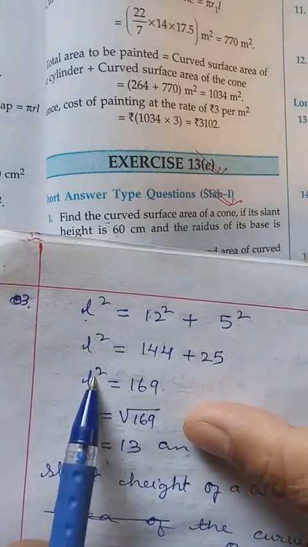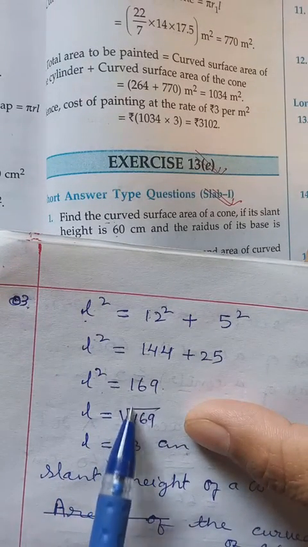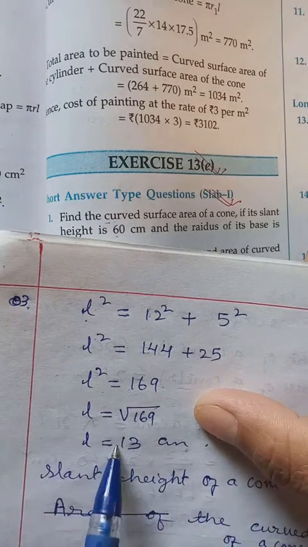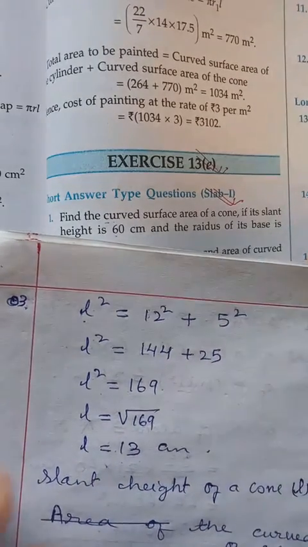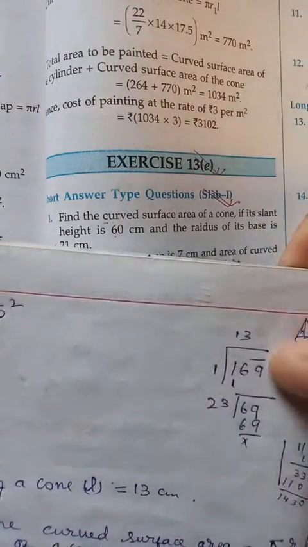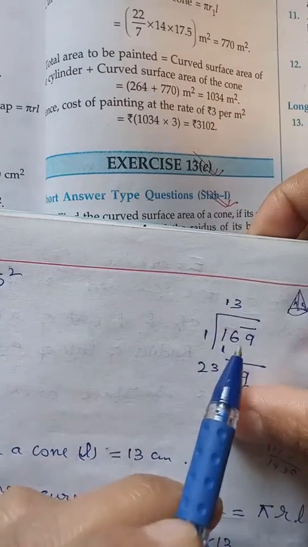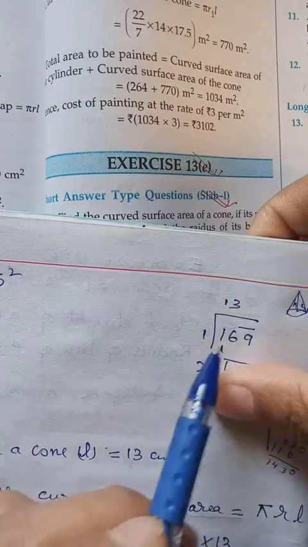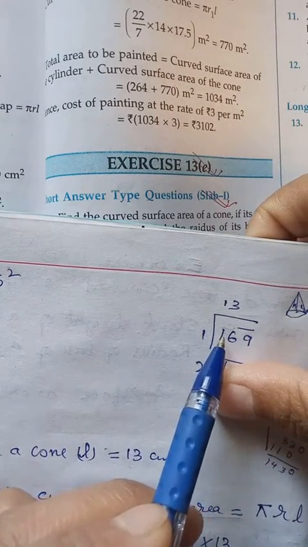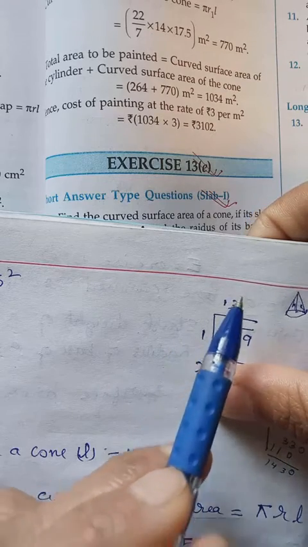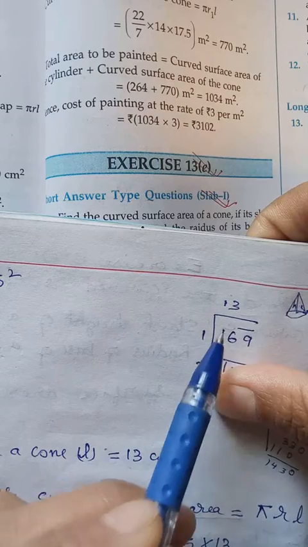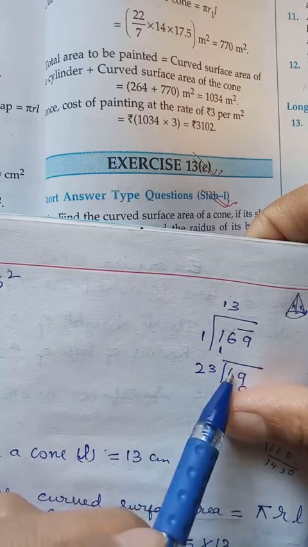Now we want only L, we don't want the square, so we take the square root on this side. You can find the square root of 169, it will be equal to 13 cm. You can use prime factorization or the long division method. For the long division method, first of all we group 69 and 1. Then we try to get 1, we have to go with a perfect square: 1 into 1, 2 into 2, like that. So 1 into 1 we have 1. 1 minus 1 is 0. We bring down 69.